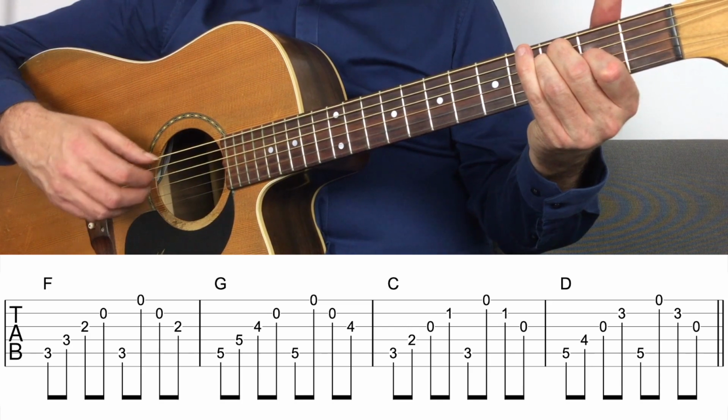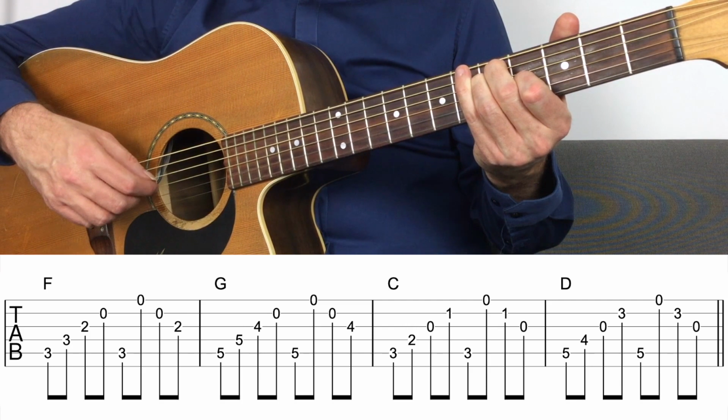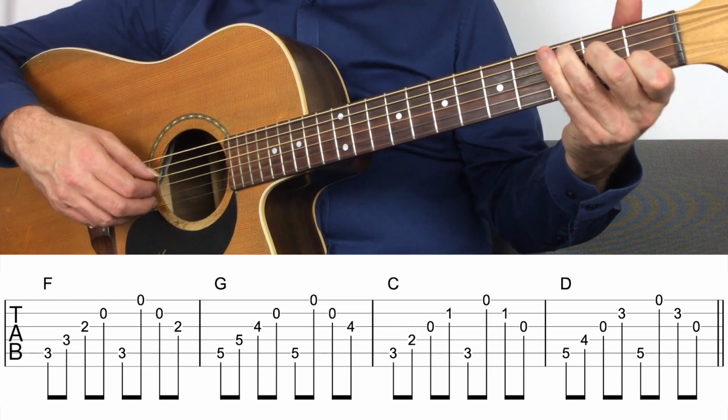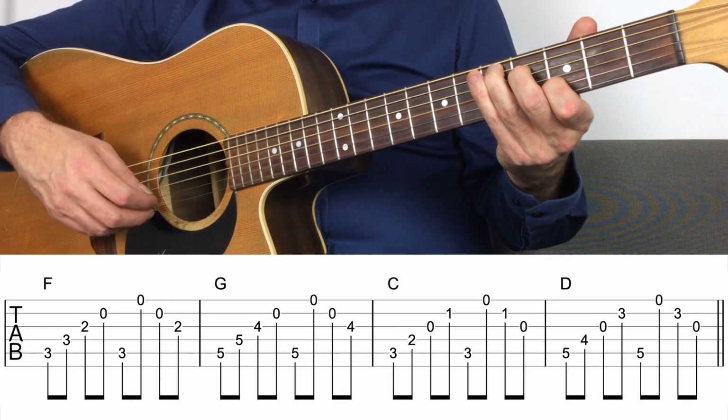And on the flip side, you could play your F down here with the E shape, your G with the E shape as well, and then go to your C and keep that for the D. Okay, it's a very cool sound.